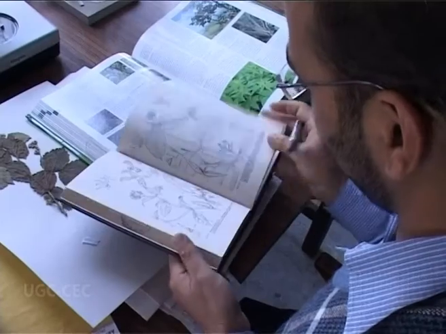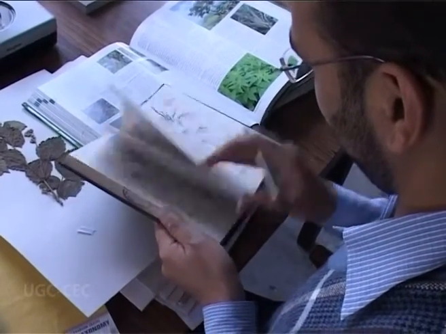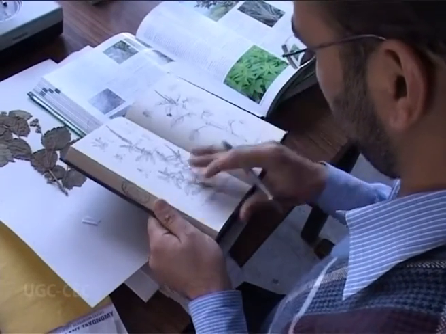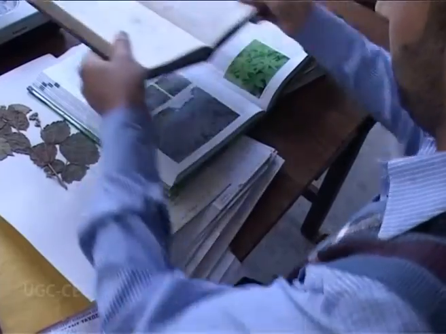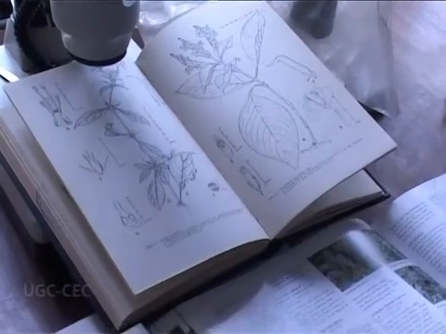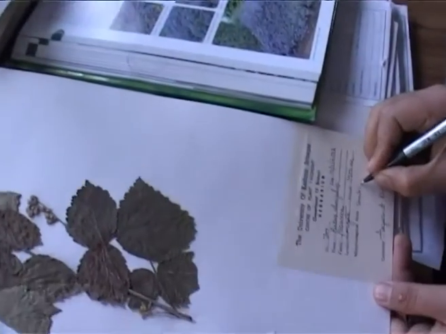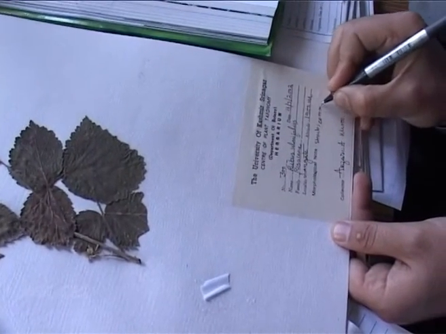After this step, the important step is the scientific identification. For scientific identification, the first step is to study the characters of the specimen and check them by comparing its desirable characters with known specimens of the herbarium, or sometimes with various forms of taxonomic literature.